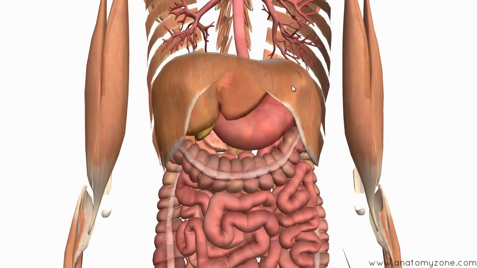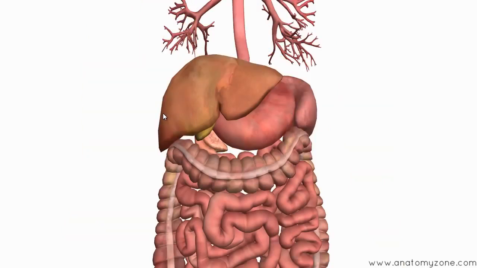So the function of the liver is metabolic. It receives nutrient-rich blood from the gut via a vein called the portal vein, the hepatic portal vein. So blood which comes from all the other gut structures enters the liver via the portal vein, and the liver then processes the products of digestion. And it also produces bile.